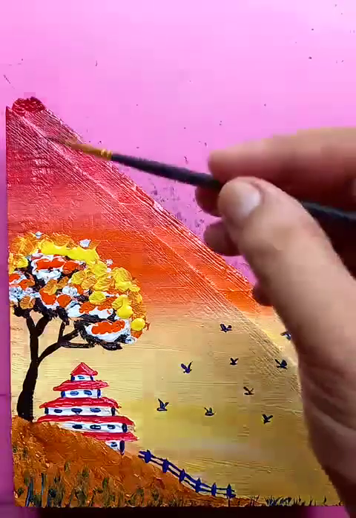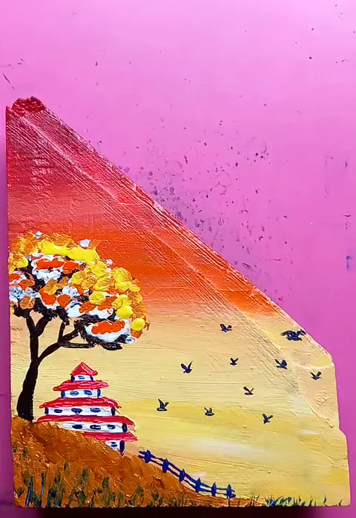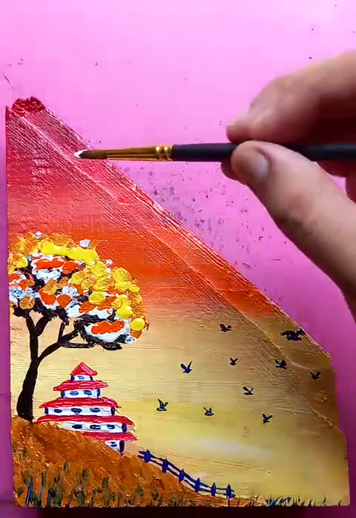And if you like, you can put a moon on top of it. So when you draw it, just try to make it as round as possible. Let's see, taking the white color and drawing the moon here.